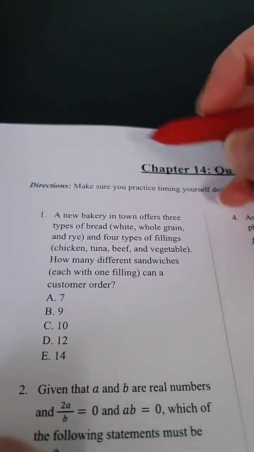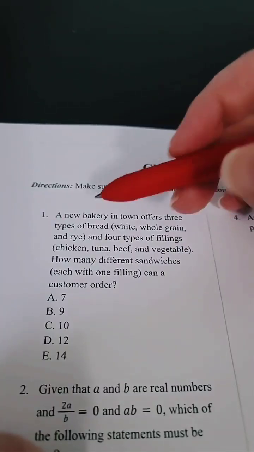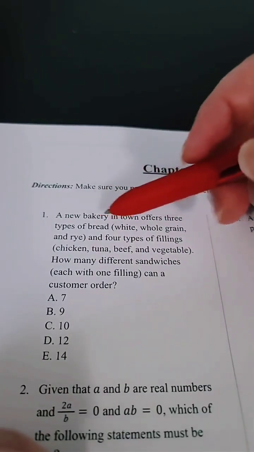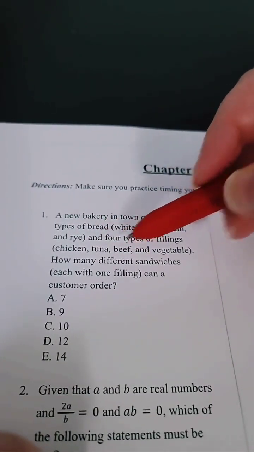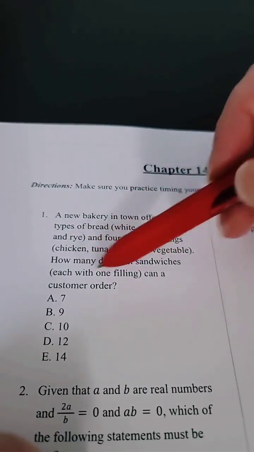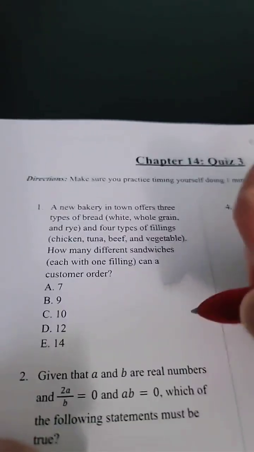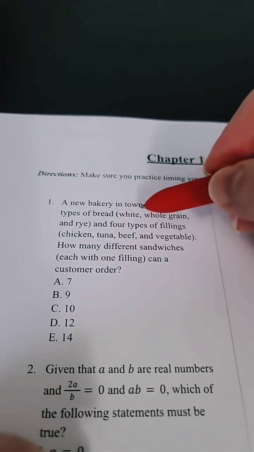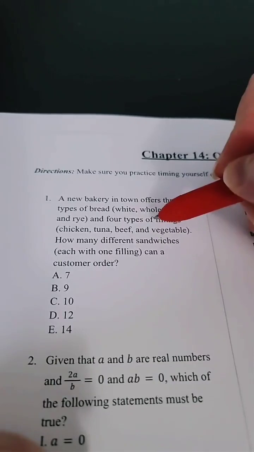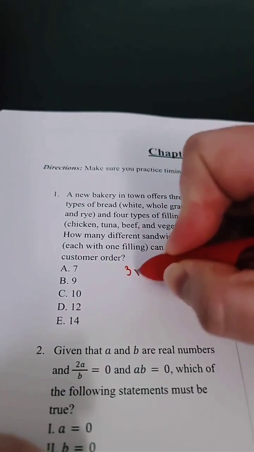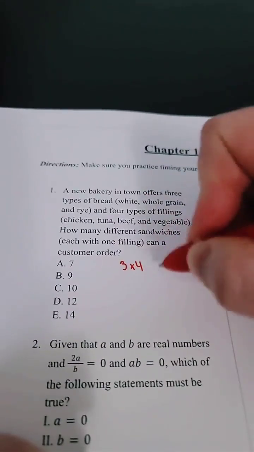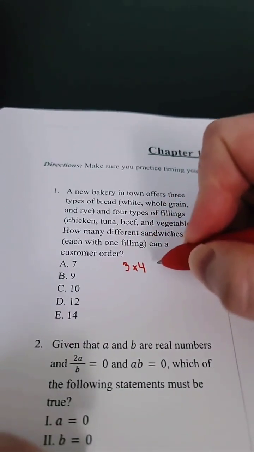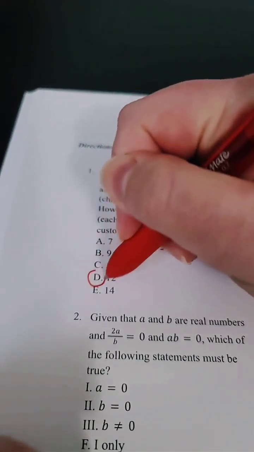So what we're going to do is start with number 1 here. It says, a new bakery in town offers 3 types of bread, white, whole grain, and rye, and 4 types of filling, chicken, tuna, beef, and vegetable. How many different sandwiches, each with 1 filling, can a customer order? So you can just think about this as there's 3 different types of bread. Each of them has 4 options with it. So it would be 3 times 4 to get your total number of options of how many different sandwiches you can order. And we know 3 times 4 is 12. So it would be D.